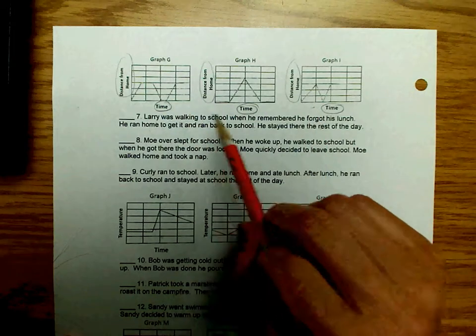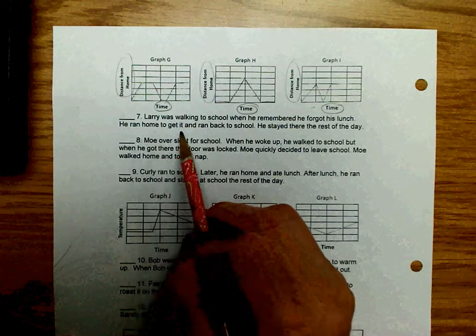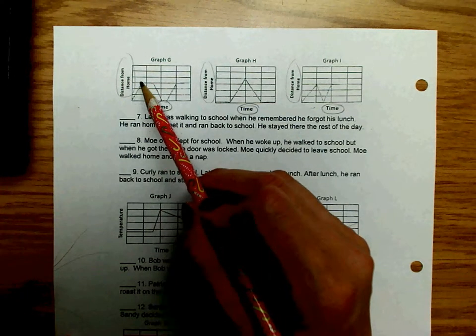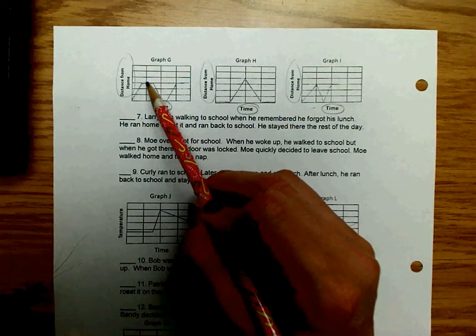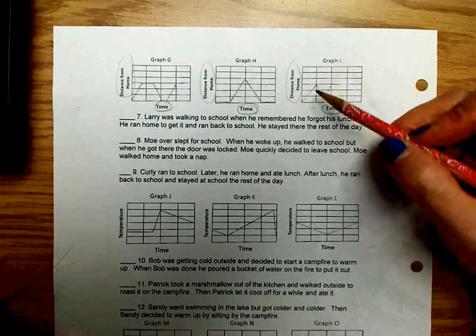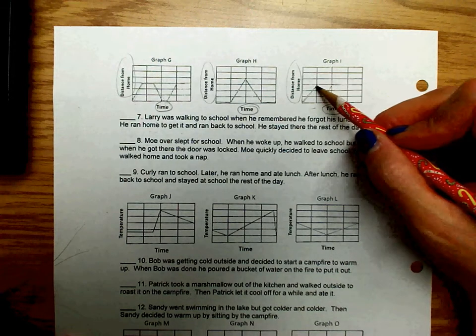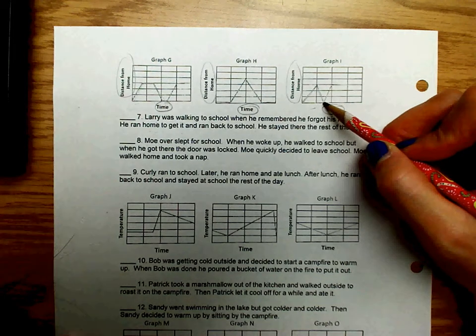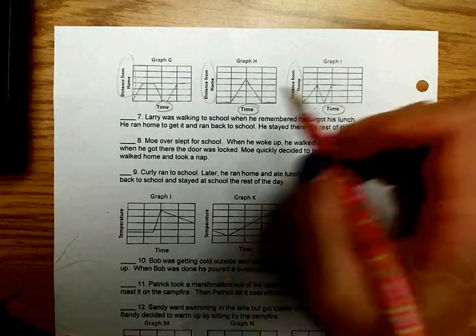He remembered he forgot his lunch, and then he ran home to get it. So this one doesn't make sense because this shows that he paused. He stayed at the distance for a good period of time before he went back home. Whereas here, he goes a certain distance, he remembered he forgot his lunch, he goes back home, and then he runs back to school, and then he stays there the rest of the day. So I makes the most sense.